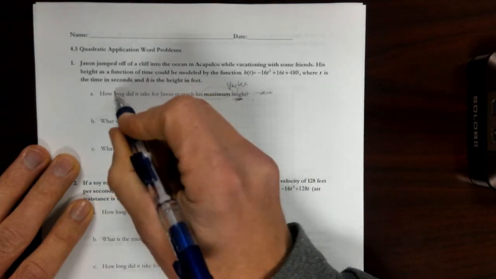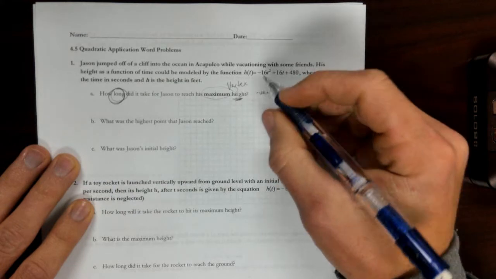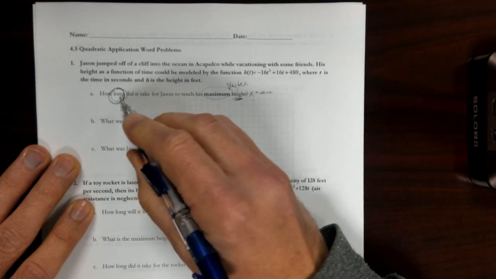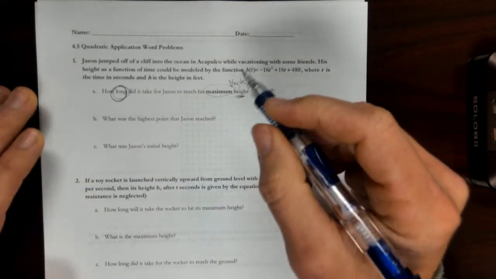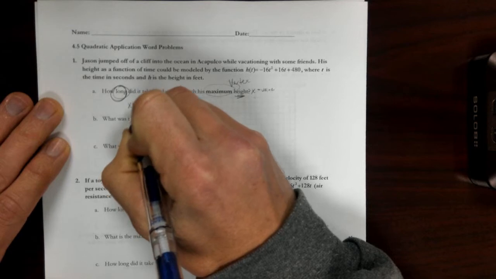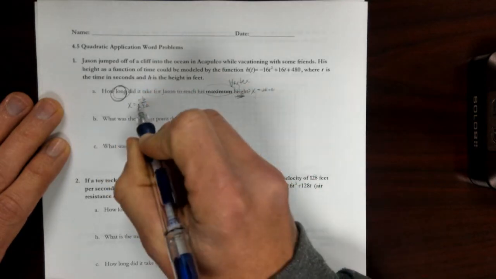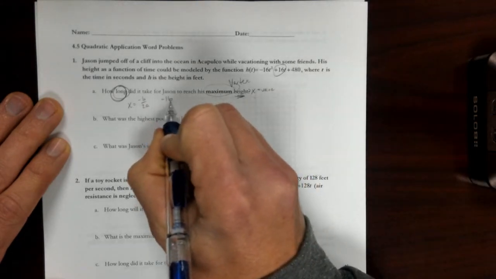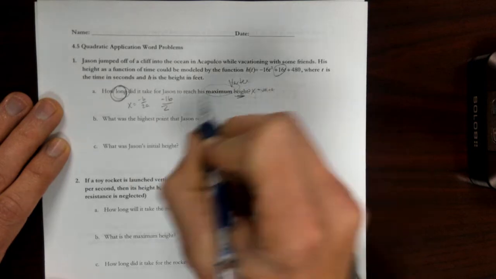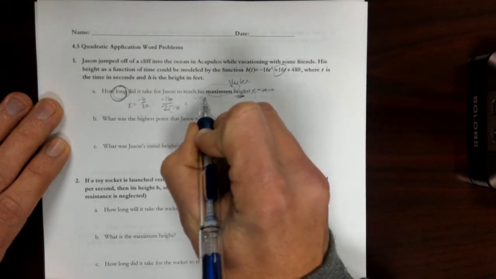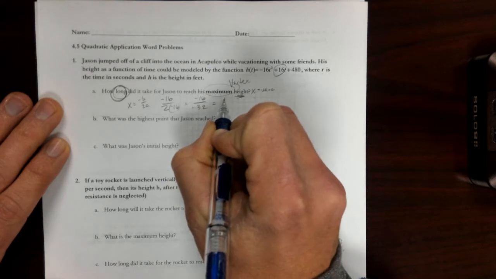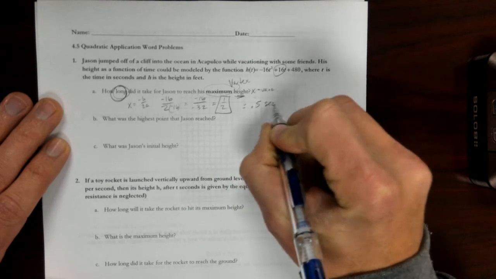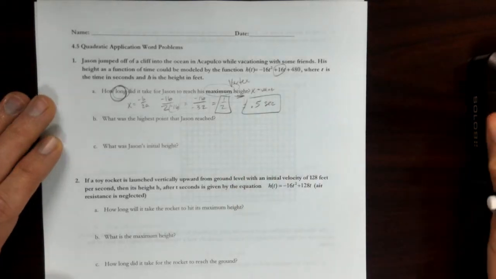It says, how long did it take for Jason to reach his maximum height? So the maximum would be the vertex. I want to know the x value, because time is the x value in this case. I can find that with the formula for the axis of symmetry: x equals negative b over 2a. So I'm looking at the opposite of 16 over 2 times negative 16, so negative 16 over negative 32, which reduces to 1/2. Or I could say 0.5 seconds, because 1/2 second doesn't make sense, but 0.5 seconds makes sense.